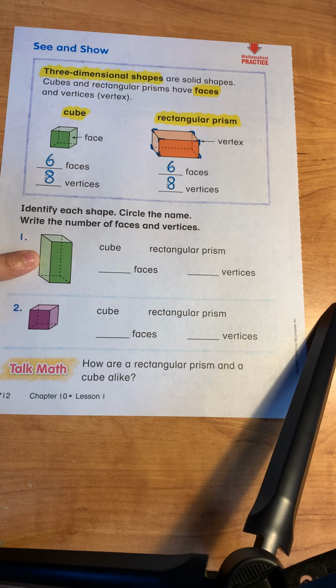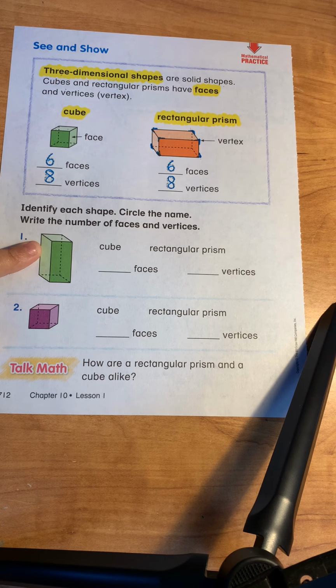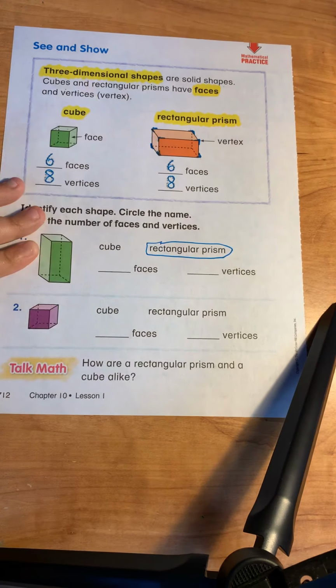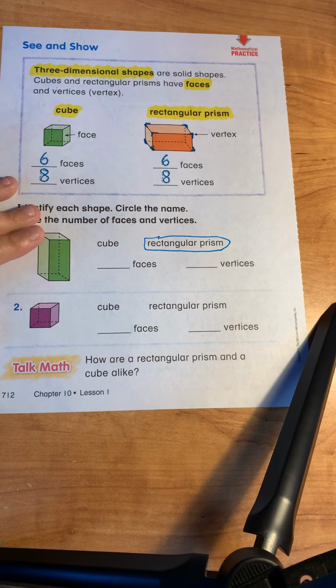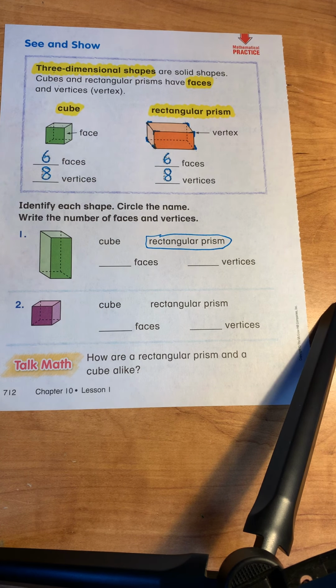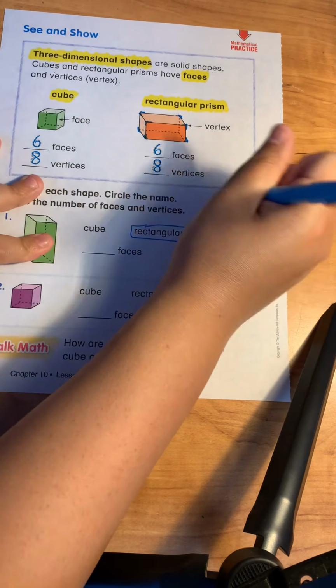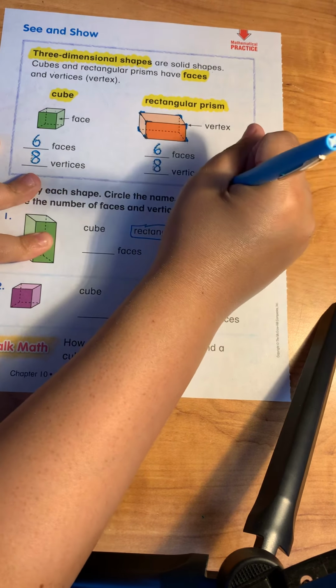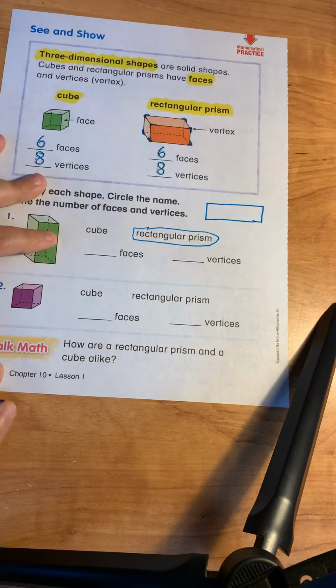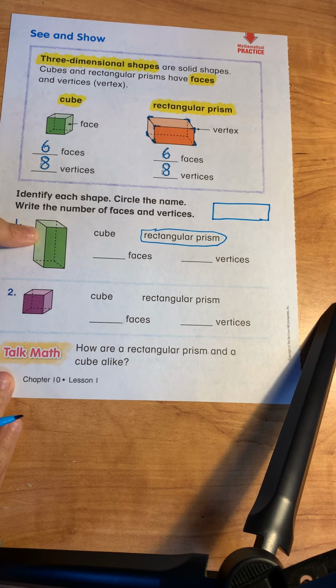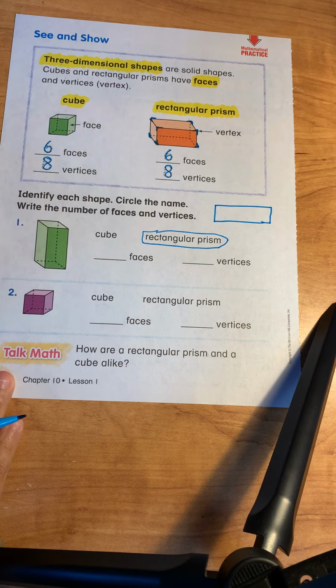So let's look at number 1. Is this a rectangular prism or a cube? This is a rectangular prism, right? So because it's a rectangular prism, we know it is made out of a rectangle but it's just made into a three-dimensional shape, which is why it looks like this. Because remember, a regular rectangle just looks like this, right? But when they make it look like this one right here in this picture, that is already called a three-dimensional shape. 3D.